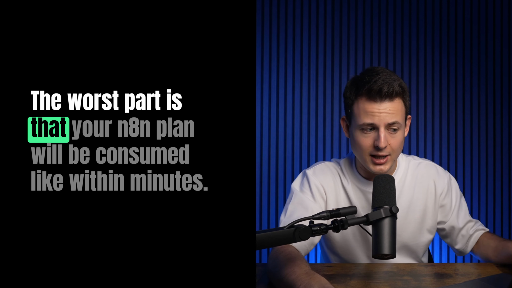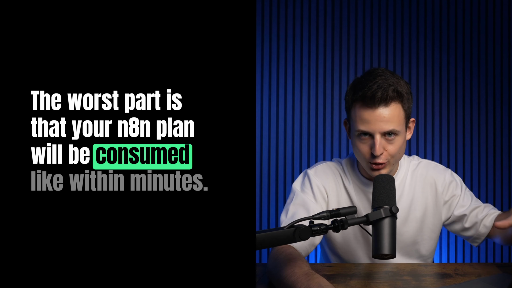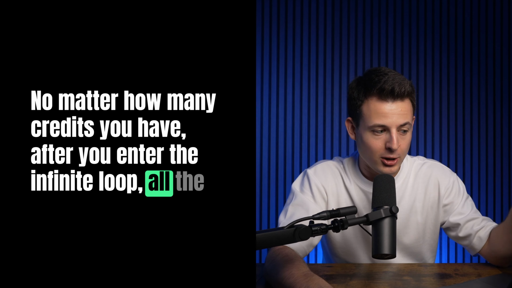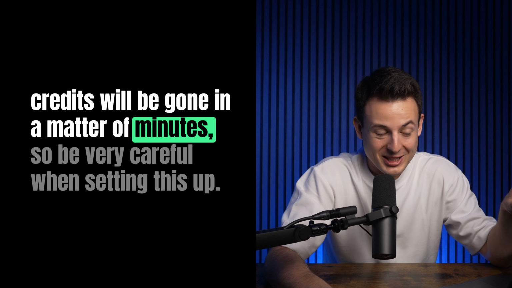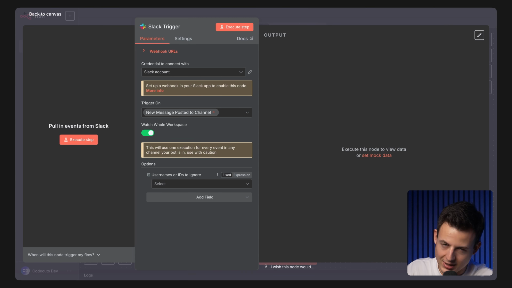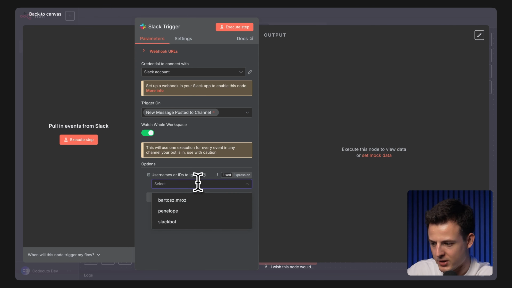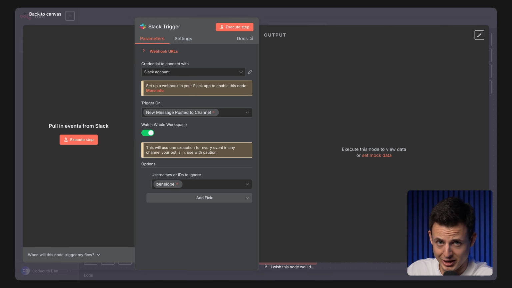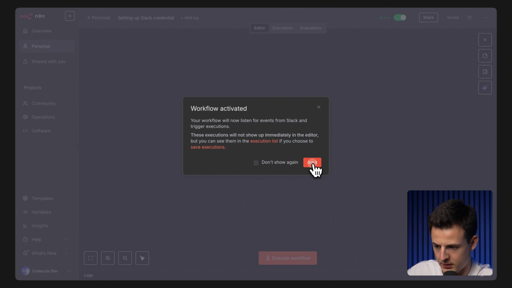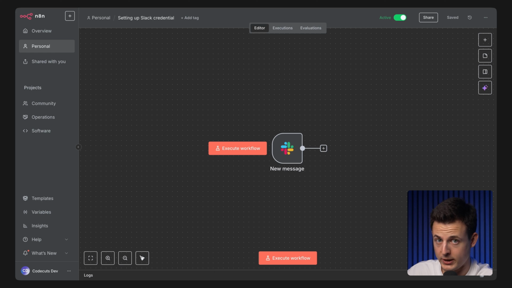The worst part is that your n8n plan will be consumed within minutes. No matter how many credits you have after you enter the infinite loop, all the credits will be gone in a matter of minutes. So be very careful when setting this up. I can tell you that this risk is extremely simple to mitigate because all you need to do is select Penelope from the list. That's it. Nothing else. You're good. Just gonna rename this one, save it, and I'm actually gonna activate this workflow. So I'm gonna turn this toggle on, and our webhook is now listening for events.